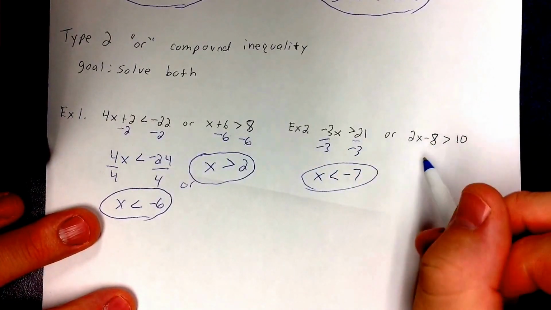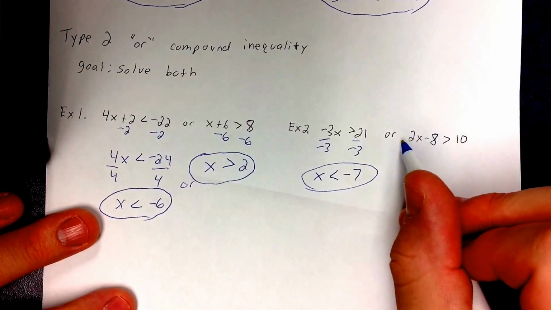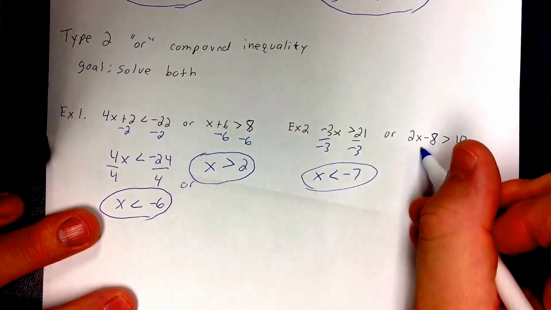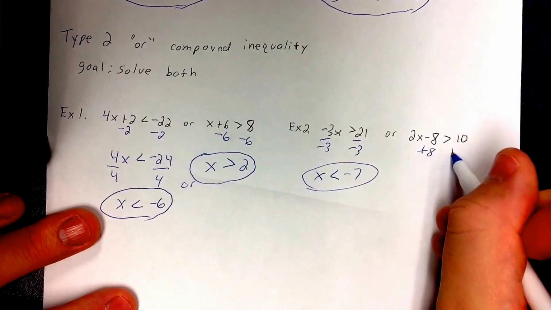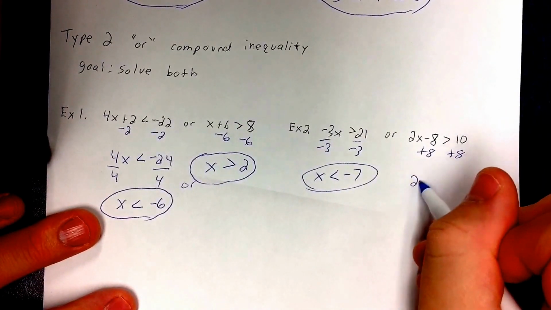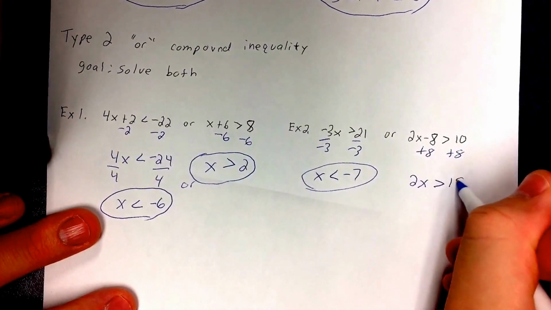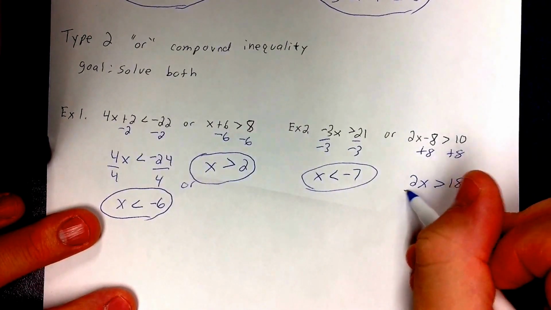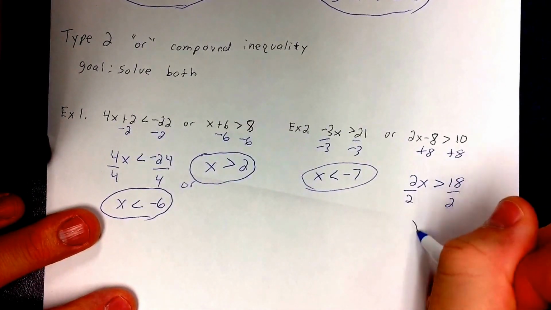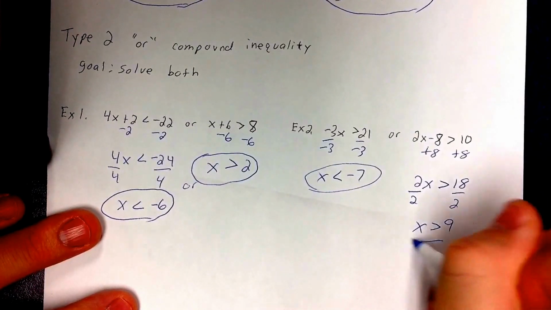And if I solve this one over here, x is not by itself because it's being multiplied by 2 and subtracted by 8. So I get rid of subtraction first, so I'm going to add 8 to both sides, which gives me 2x is greater than 18, and then I have to divide both sides by 2. So I get x is greater than 9.